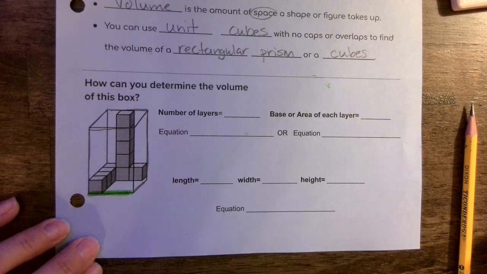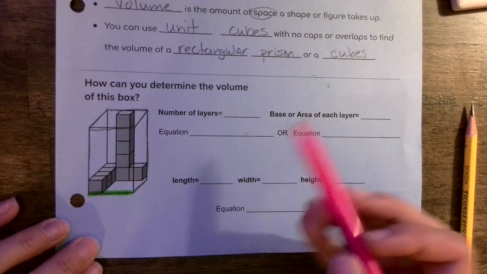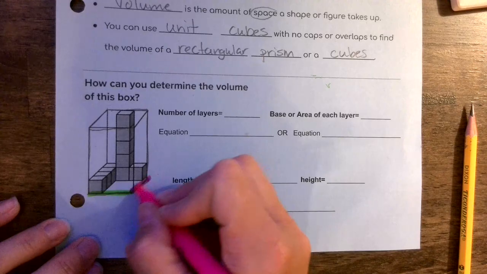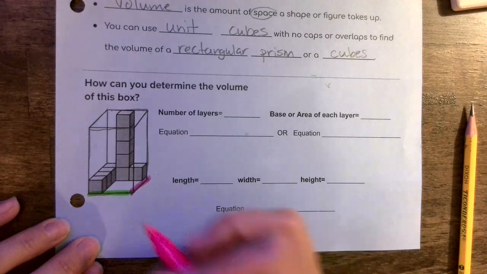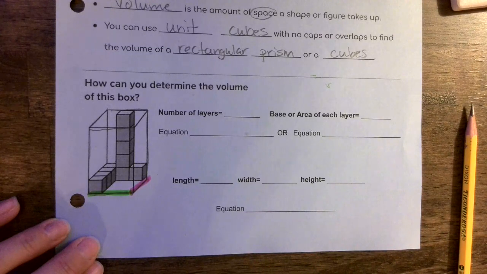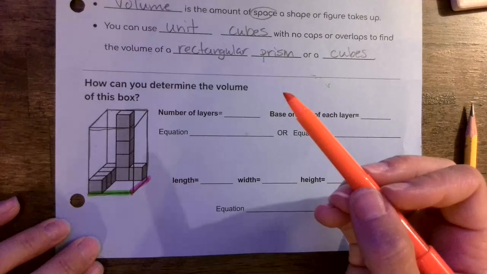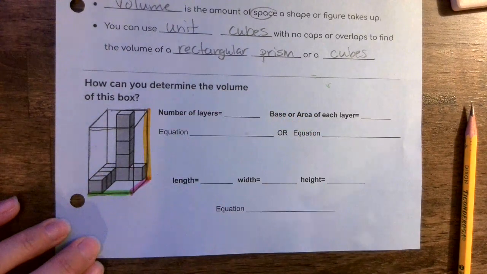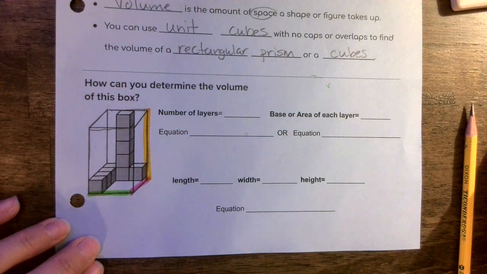Then I'm going to get my color that I used for width. So check out which one you used. And the width line would be like right there. But all these other lines that are parallel are also width lines. And then get your color for height that you used. And you can see there's a height of our prism too.